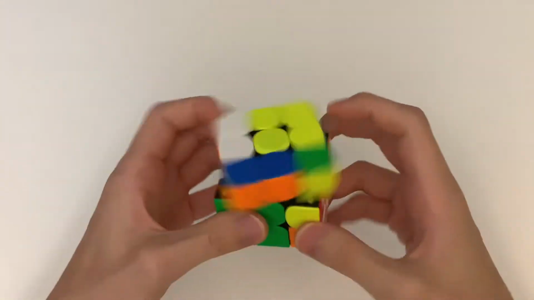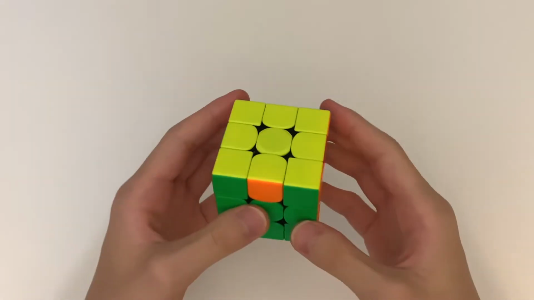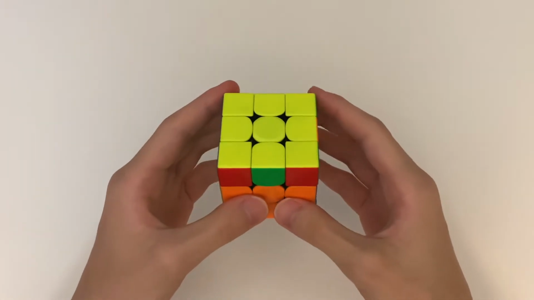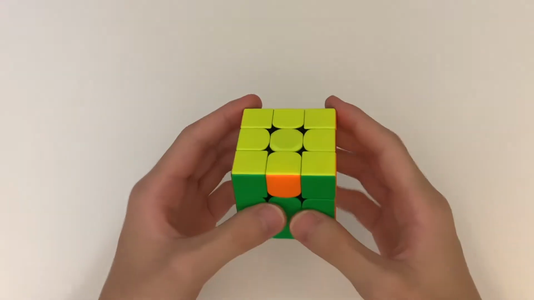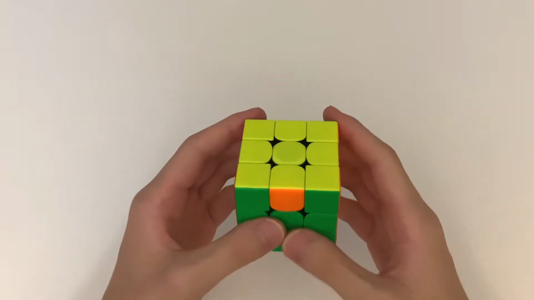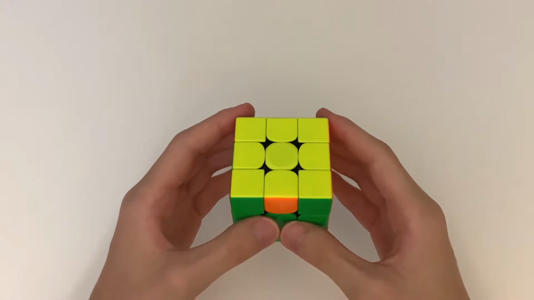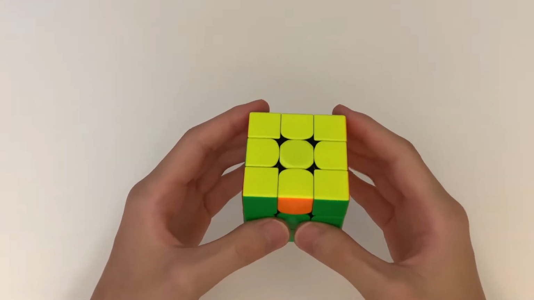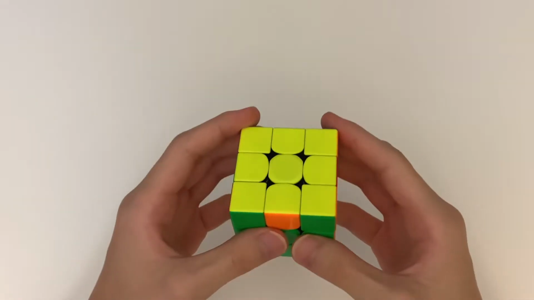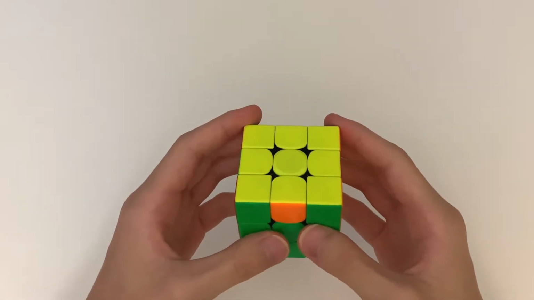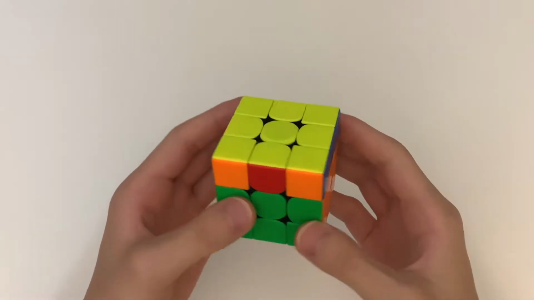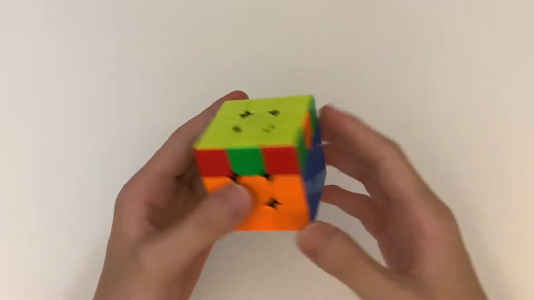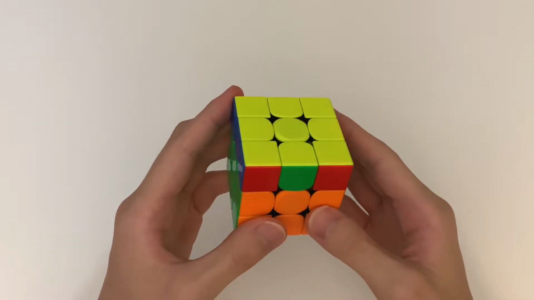And there we go. However, notice what we did there. We actually had to do a U2 and then a rotation, which is quite inefficient. If you've seen some of my other tutorials or example solves, you know that rotations generally want to be avoided because they're inefficient and they take up much more time than just doing a simple turn. So how can we fix this? Well, this is where AUF comes in.